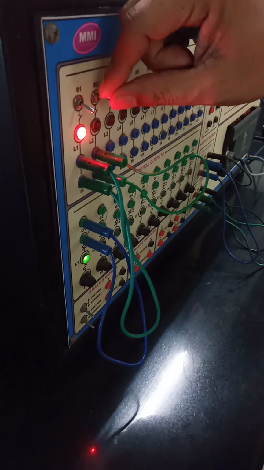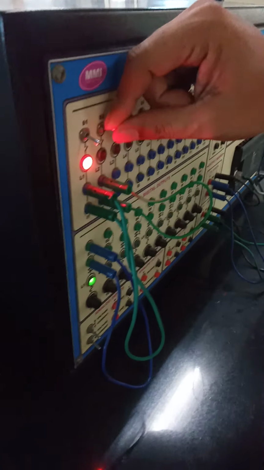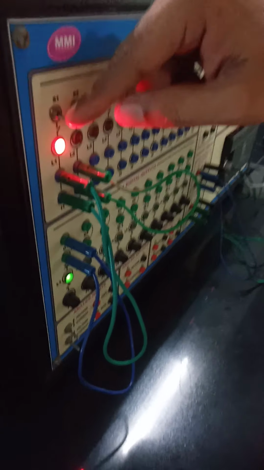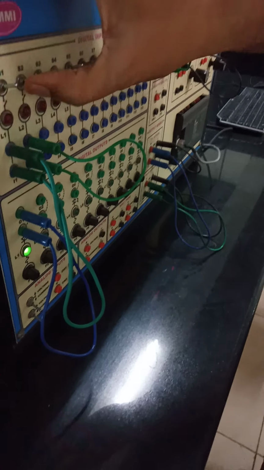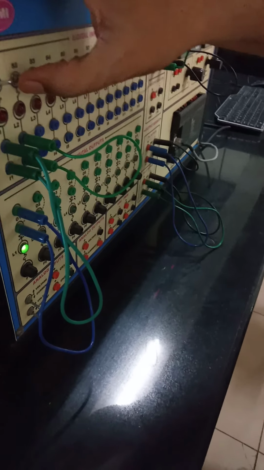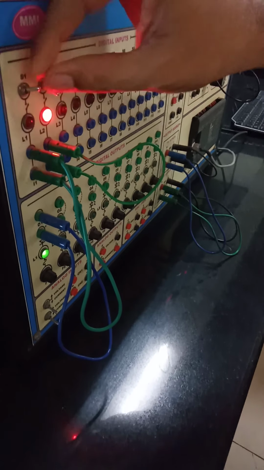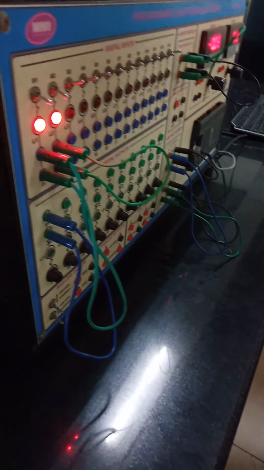AND gate, you know, only when both the inputs are on you will get output, whereas the NAND gate is opposite. If any one of the inputs is on, you will get the output. Even though both the inputs are 0, you will get output, but when both the inputs are on, you will not get output. That is your NAND gate. Next you will see one last gate, that is your XOR gate.